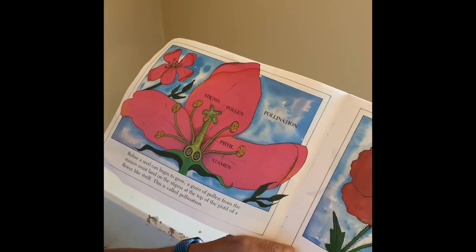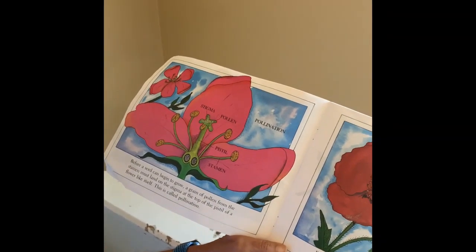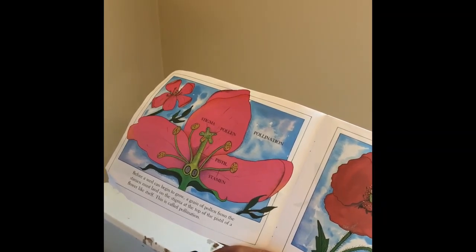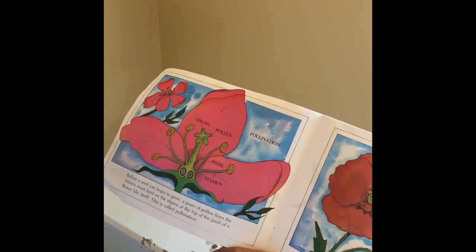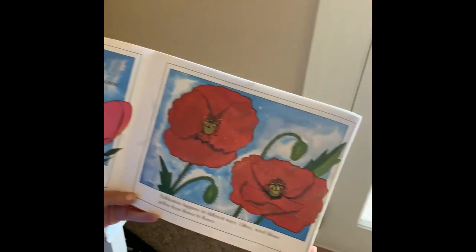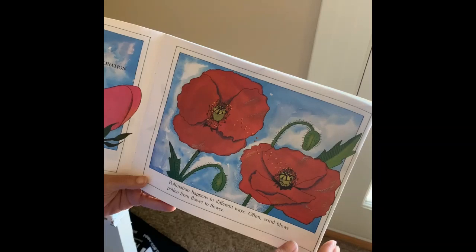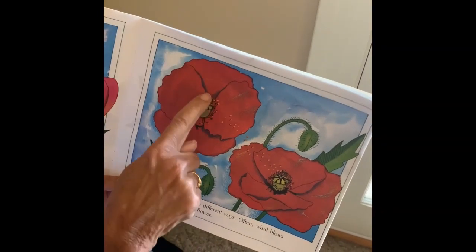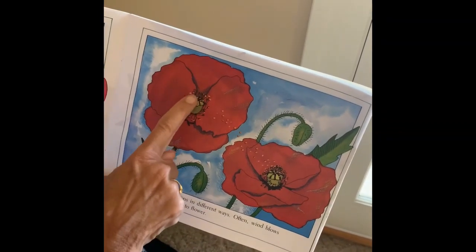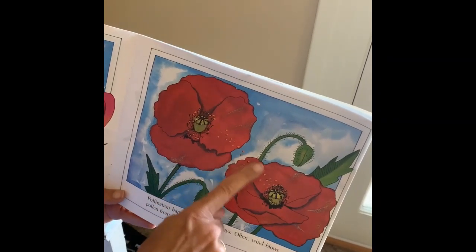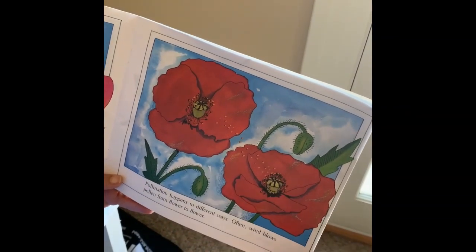Before a seed can begin to grow, a grain of pollen from the stamen must land on the stigma at the top of the pistil for a flower like itself. This is called pollination. Pollination happens in different ways. Often wind blows pollen from flower to flower. So see the little yellow circles? That's the pollen, and then it's flying from this flower with the wind and going over to this flower.